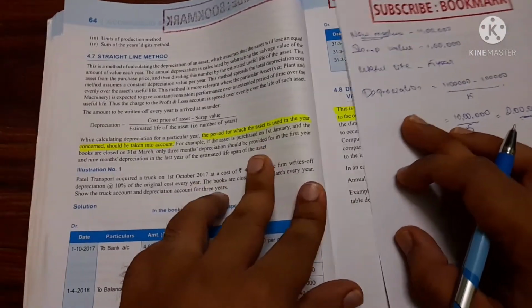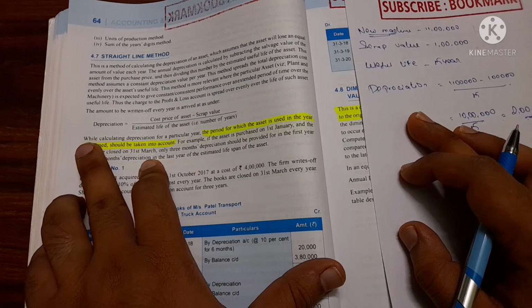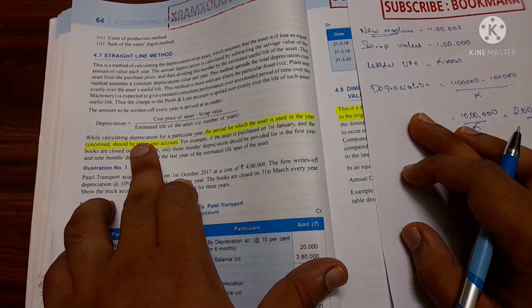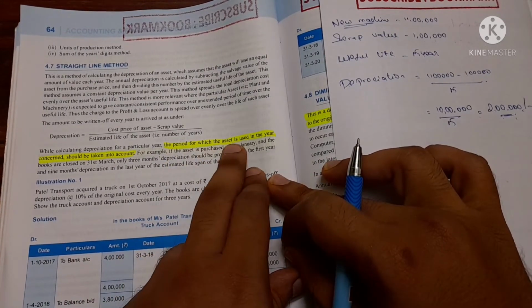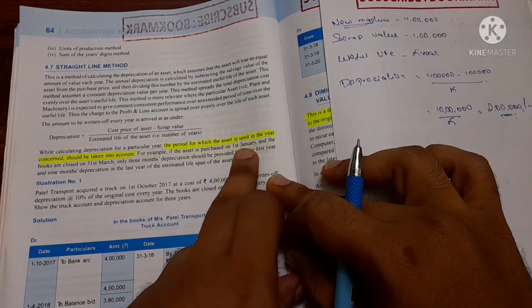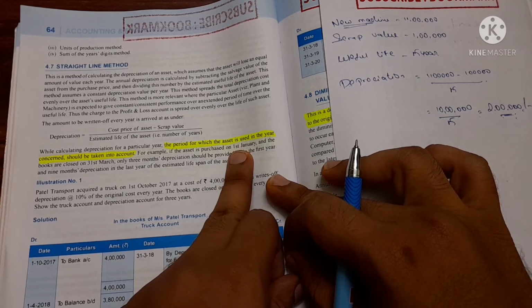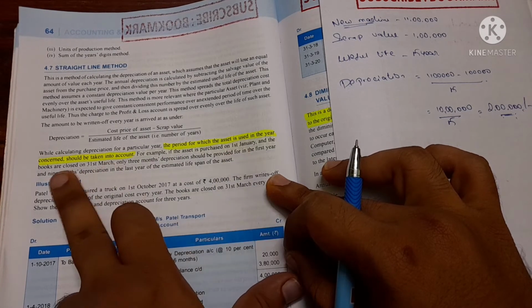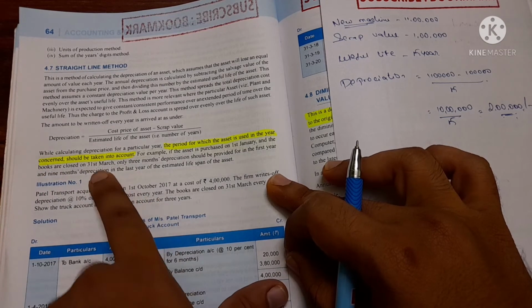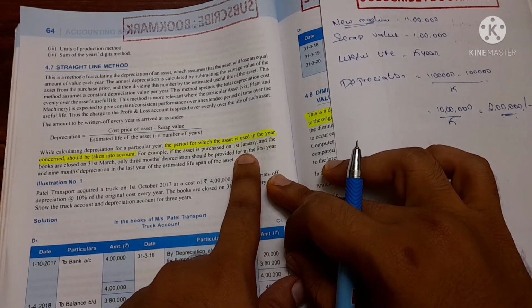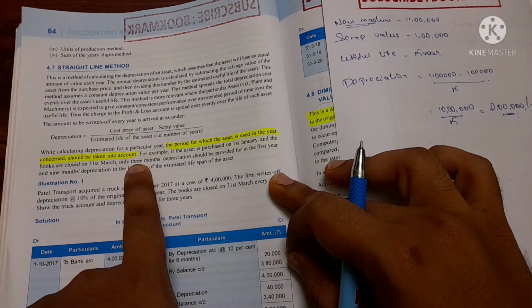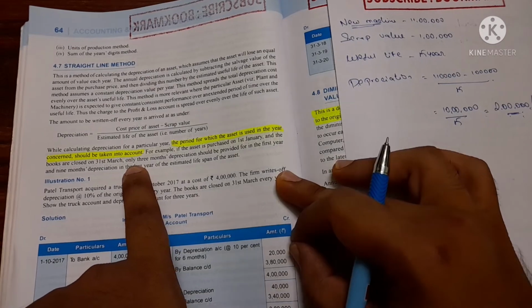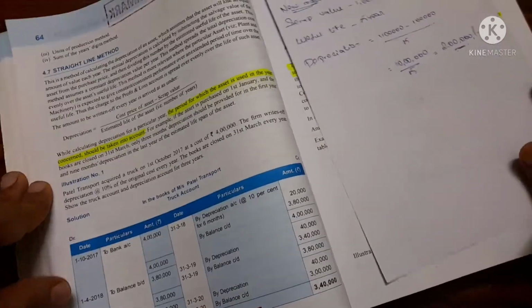Okay. And one more important point is, while calculating depreciation for a particular year, we consider the period for which the asset is used. For example, you are purchasing a new machine on 1st January, but every financial year the books will be closed at 31st March. So in the first year we have to take only 3 months. We have to calculate depreciation only for the 3 months.